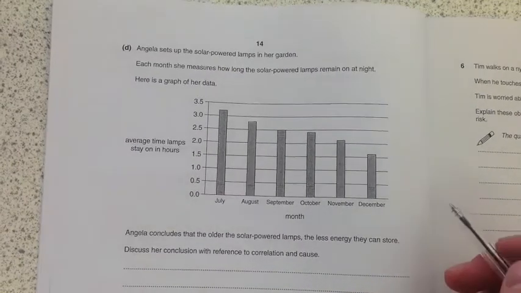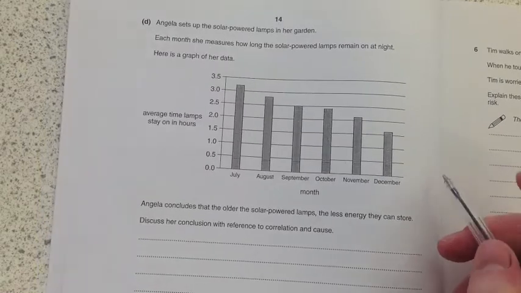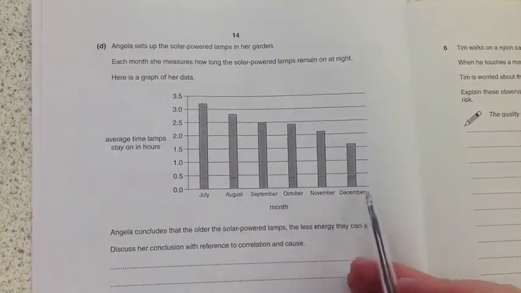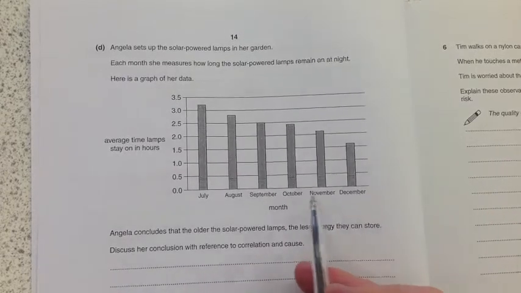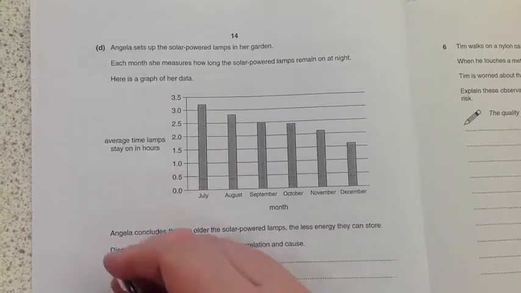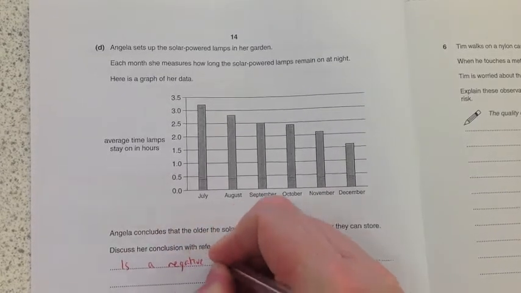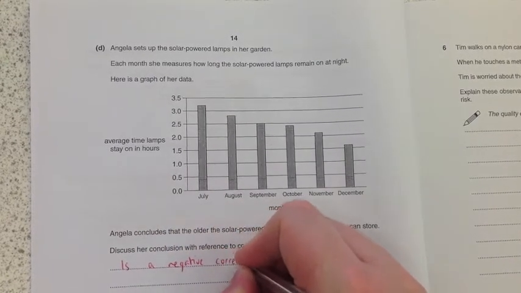So first of all, let's look at the actual correlation. What is a correlation? Well, as you can see, as the months go on, or the age of the lamp goes on, the average time does go down. So there is a negative correlation. That is one thing there actually is.